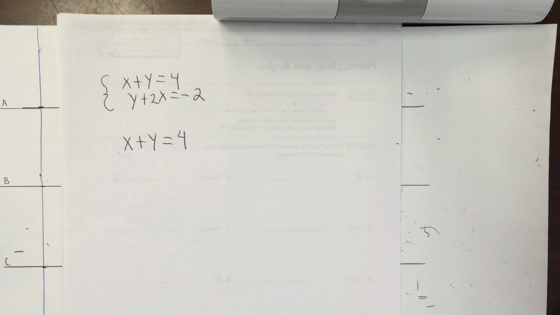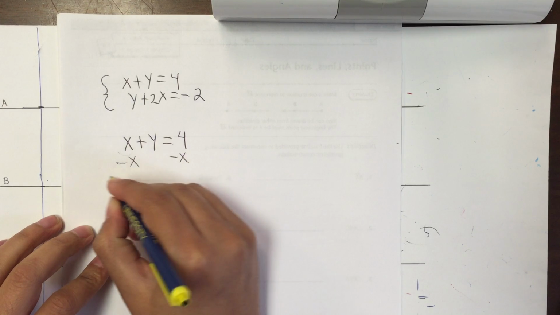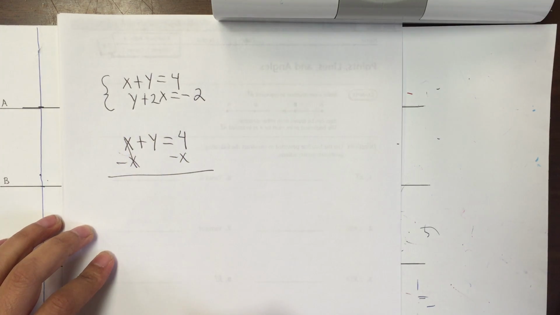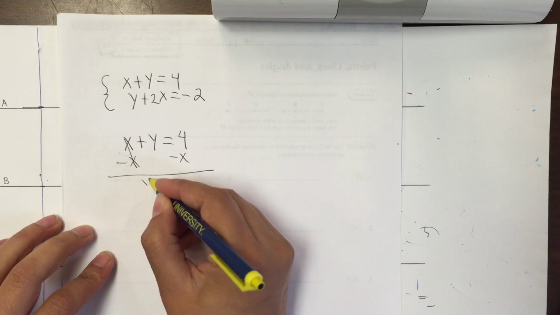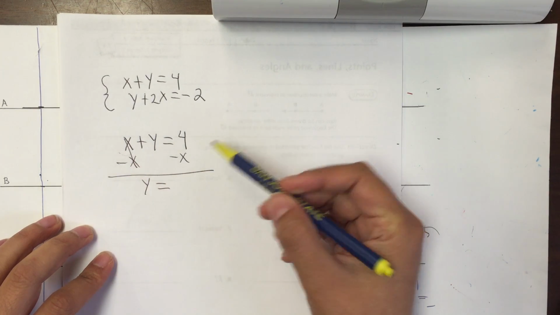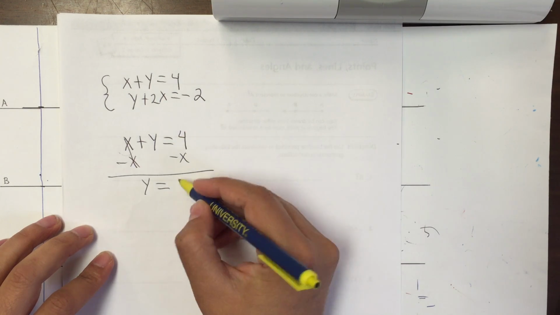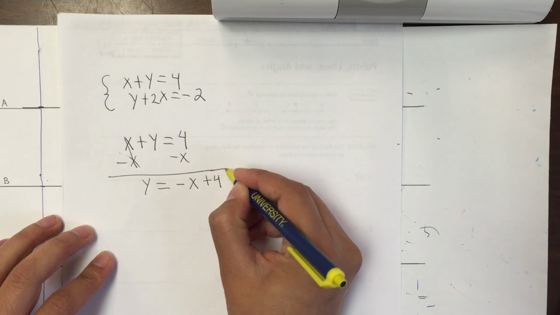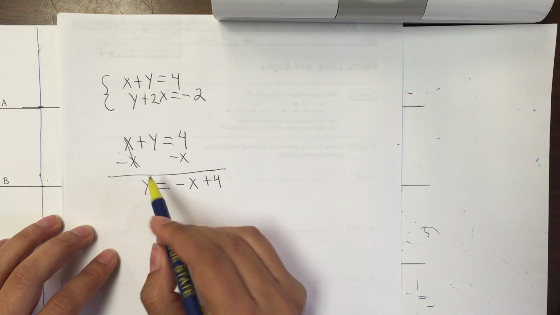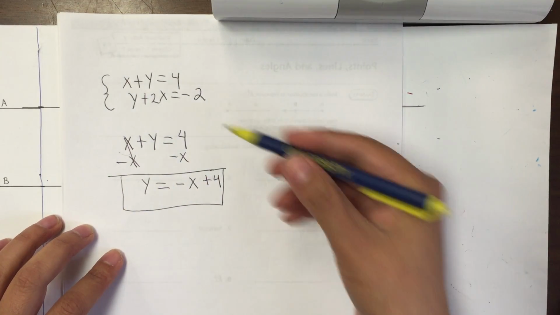Remember, the one that we need to isolate is the y, so we need to get rid of the x term. If we're adding, then we need to subtract to get rid of it. And so y is going to be equal to, again, this cannot be combined because this has no variable, negative x plus 4. Since we don't have a coefficient, we don't need to divide, so that's it for the first equation.